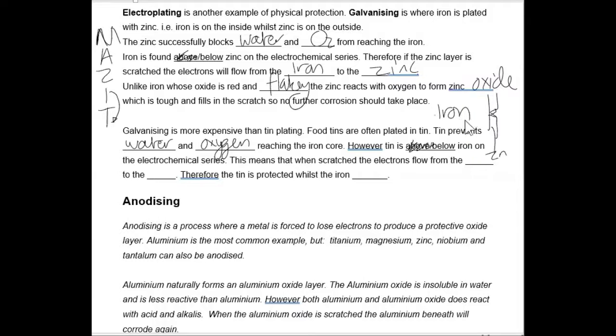So you've got two things happening with the galvanizing. You've got the physical protection, i.e. the plaster that stops further corrosion, but you've also got the electrochemical protection or the sacrificial protection where the zinc gives the iron electrons. Tin, that's not the case, because if tin is on the outside of an iron can and is scratched, the iron in the middle will give electrons to the tin and so therefore corrode faster.